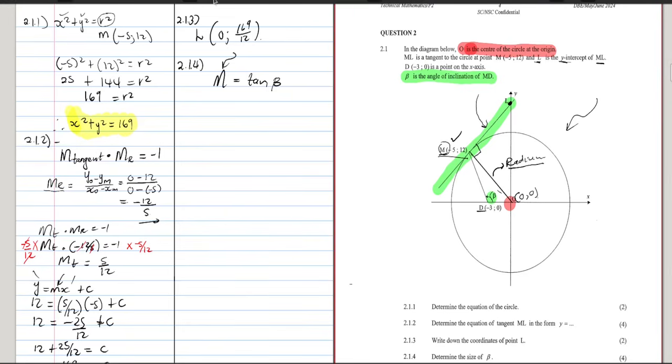Let me highlight. This purple line creates the angle of inclination beta. So we should be looking for the gradient MD.